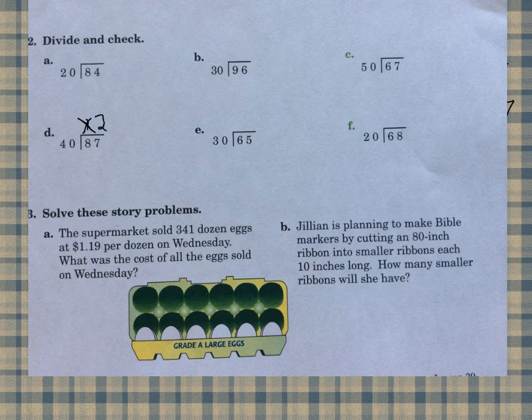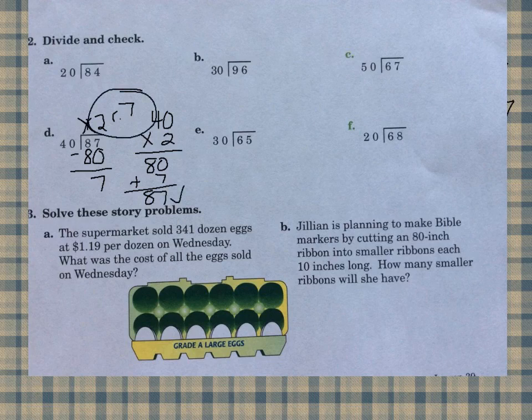And remember, it might be right, it might be wrong, but it will be close. 40 times 2 is 80. We subtract and we get 7. So we get 2, remainder 7. To check it, let's do 40 times 2. That gives us 80, plus the 7 gives us 87, and it checks. 2, remainder 7 is correct.